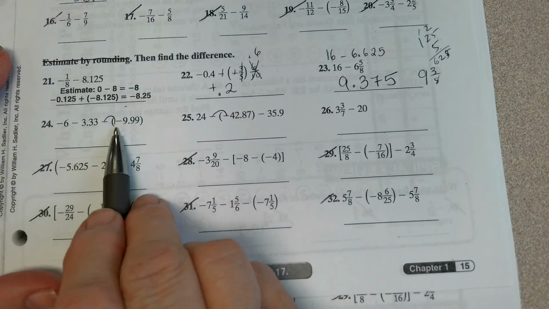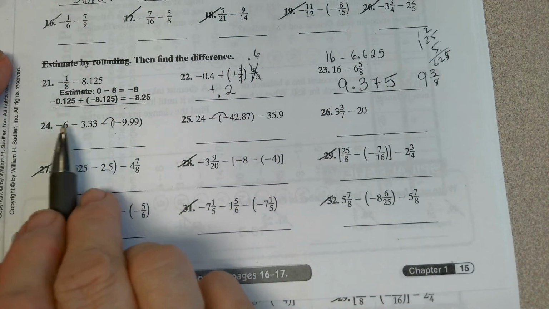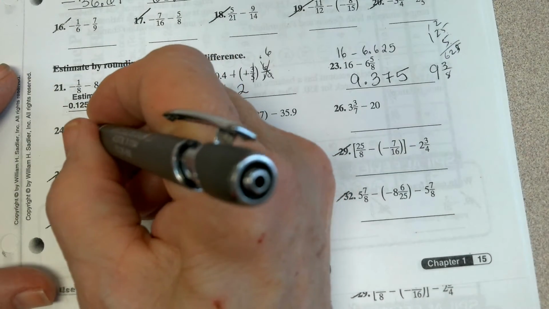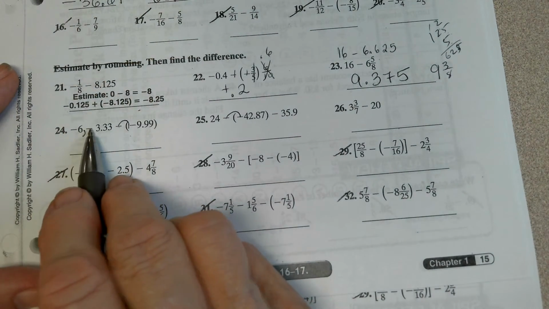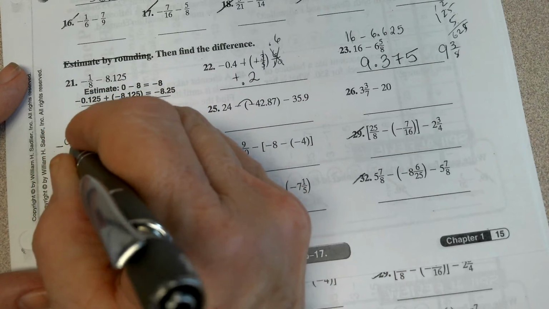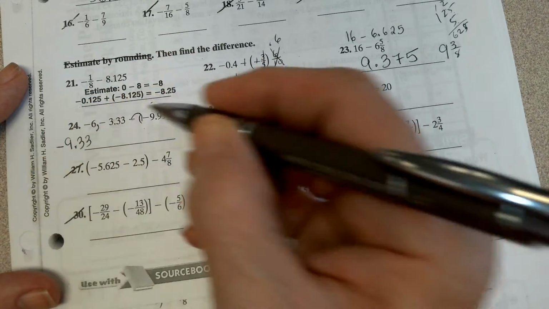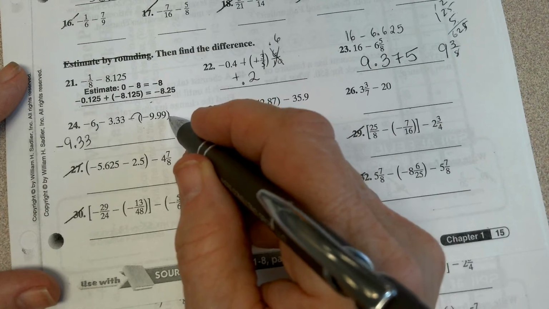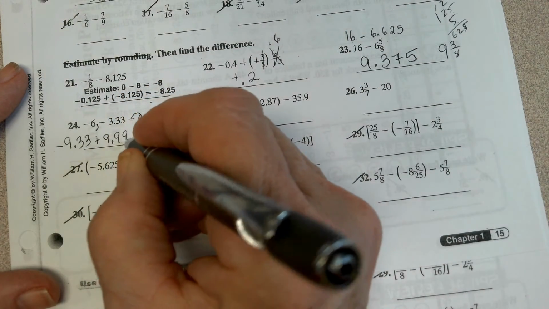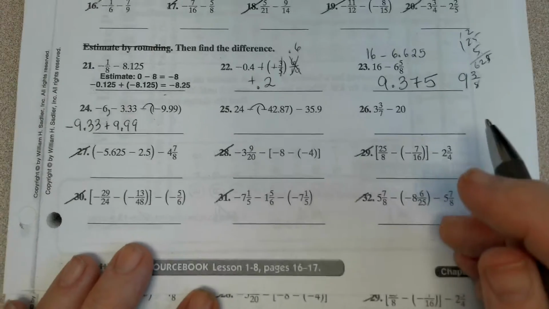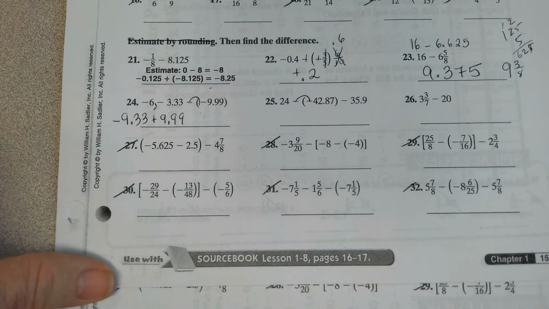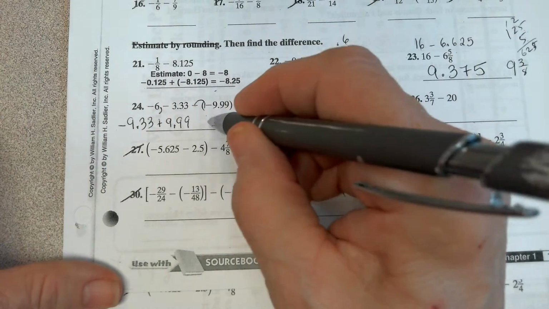So this is positive, these two are negative. I would add these up first. So that's mental because these are same signs. So that's going to be a negative what? Negative 9.33. And then I've got, oh, this is going to be easy now, plus 9.99. And then can you see what the answer is? 0.66.